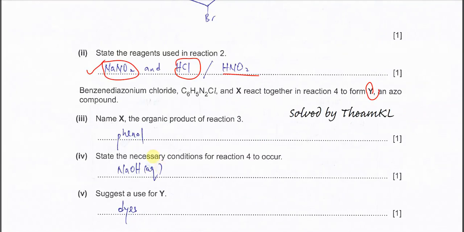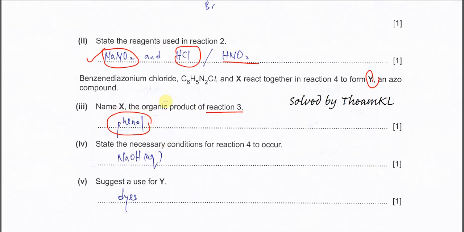Name the X, the organic product of reaction 3. This is the phenol that formed from the benzene diazonium chloride. State the necessary condition for reaction 4, the last reaction. The reaction between the phenol and benzene diazonium chloride must happen under alkaline condition. So you just put aqueous sodium hydroxide. Suggest the use of Y. Y is an azo dye, so you use it as a dye.